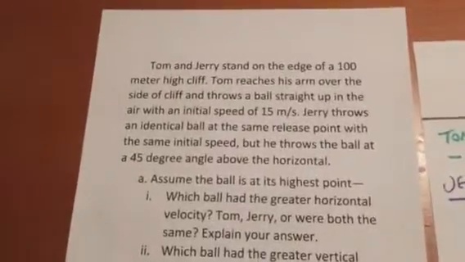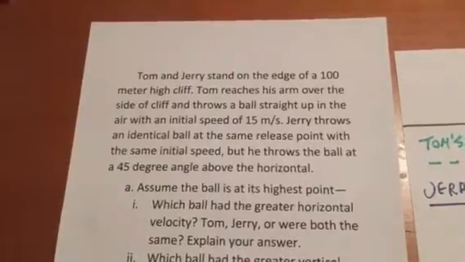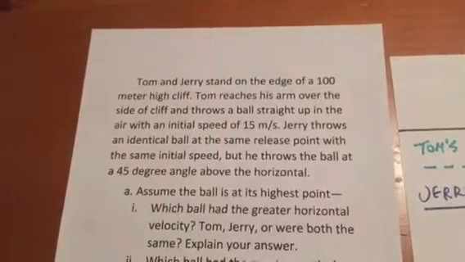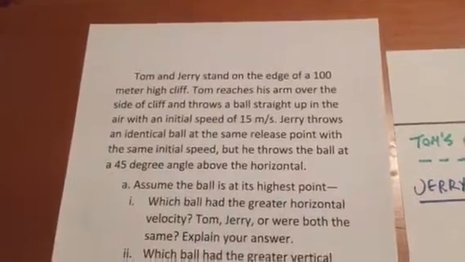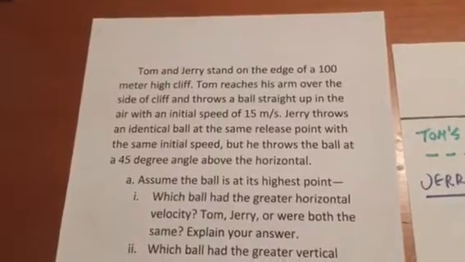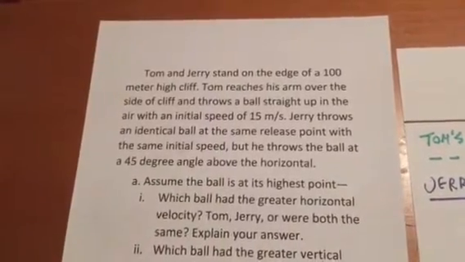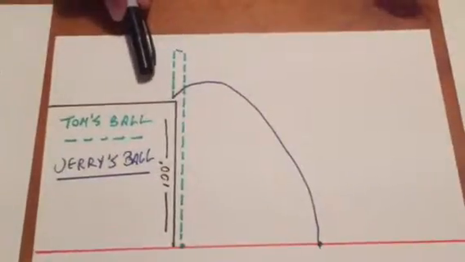The scenario is Tom and Jerry stand on the edge of a 100-meter high cliff. Tom reaches his arm over the side of the cliff and throws a ball straight up in the air with an initial speed of 15 meters per second. Jerry throws an identical ball at the same release point with the same initial speed, but he throws the ball at a 45-degree angle above the horizontal. This diagram here illustrates this scenario.